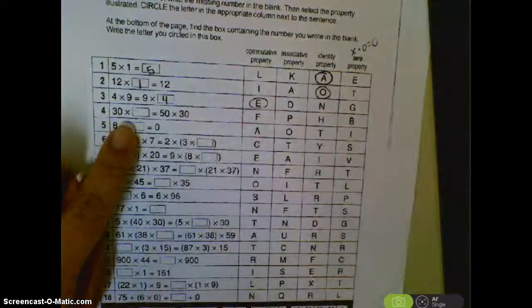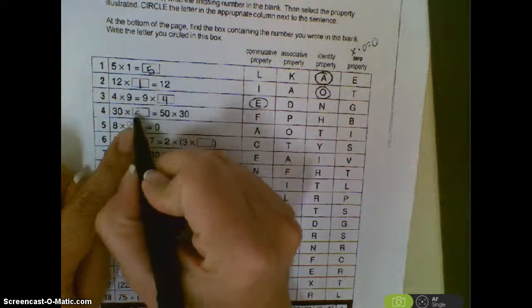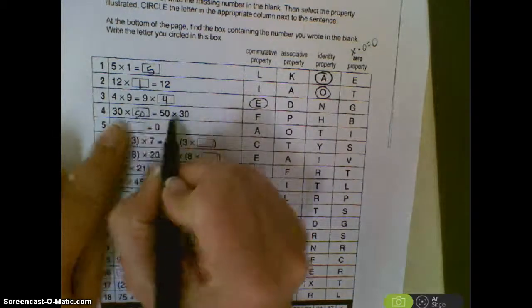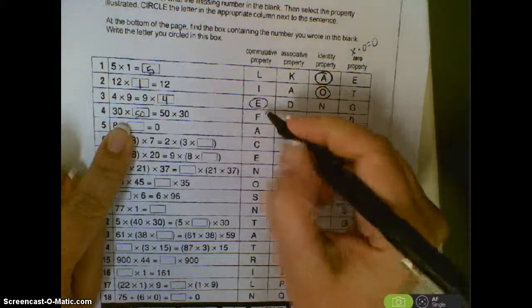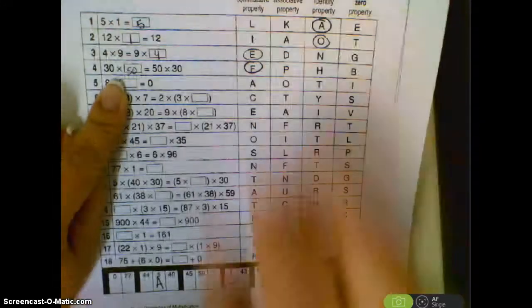And this one, 30 times something equals 50 times 30. And we know that this has to be 50. And again, they were changing order, so we've got the commutative property once again. And we want to find 50 and call it F.